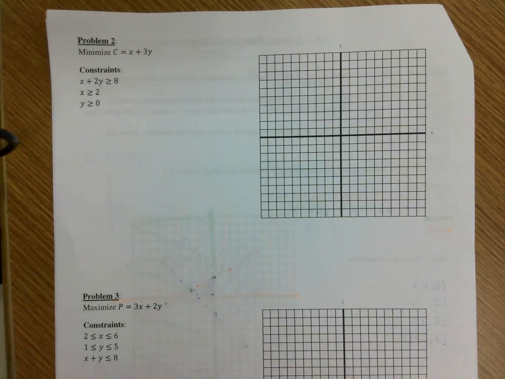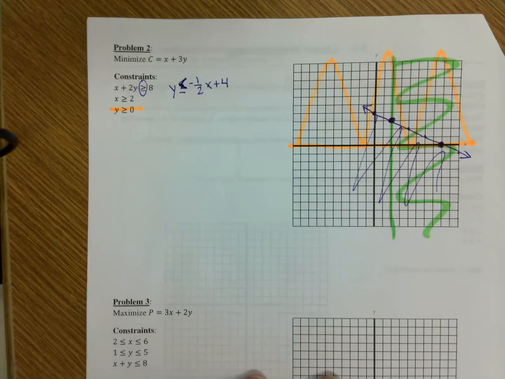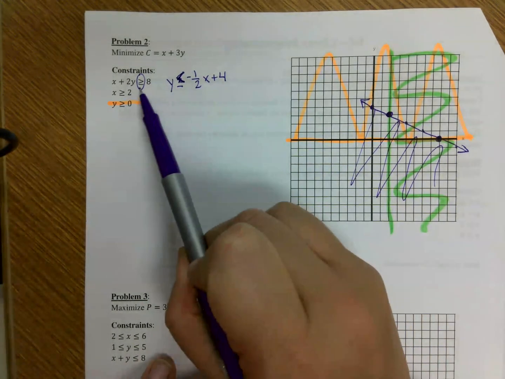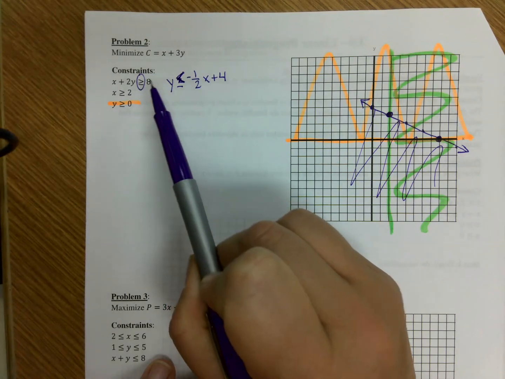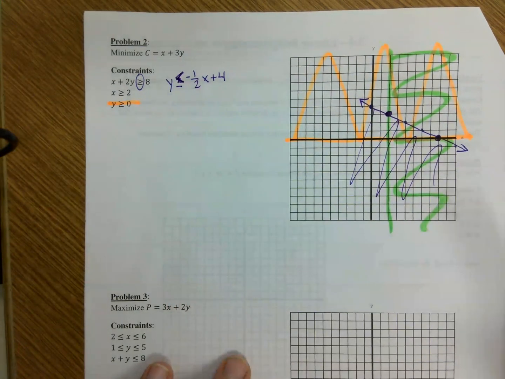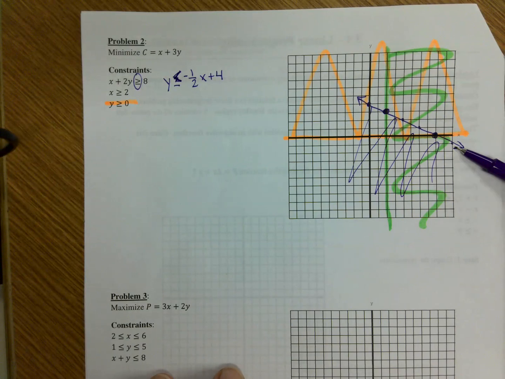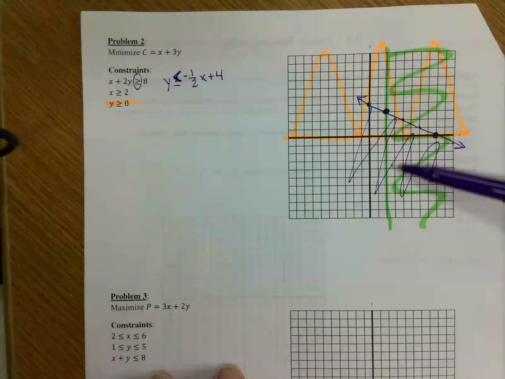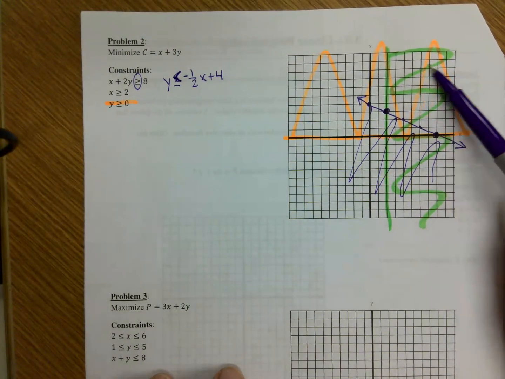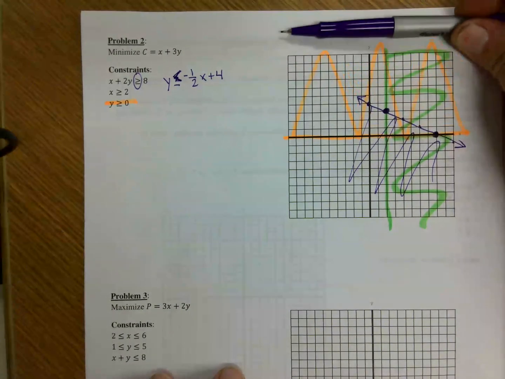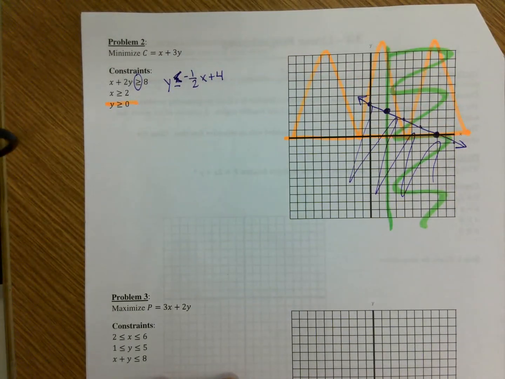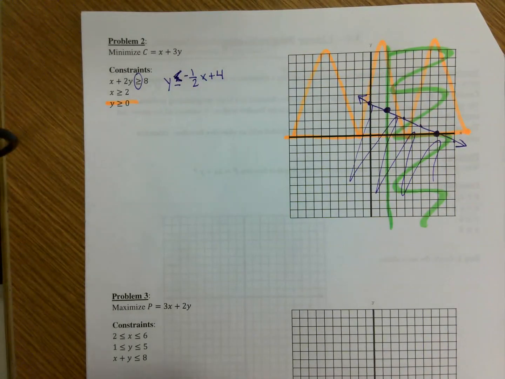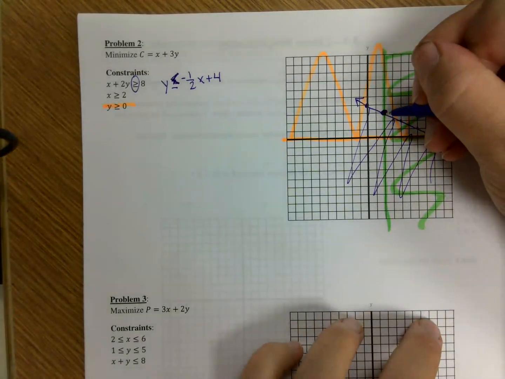I'm going to take it a step at a time. So first, plot your equations. One thing, this should have been less than or equal to. This should be less than or equal to, so you should be shading below. So this is what your graph should look like. The purple is the line where x is greater than 2. That's over here. Where y is greater than 0, that's right here. My feasible region right now is this triangle right here.